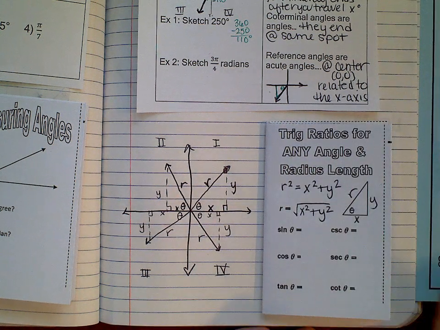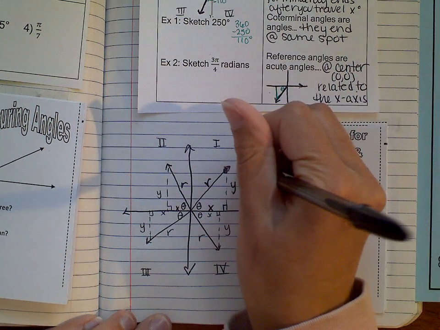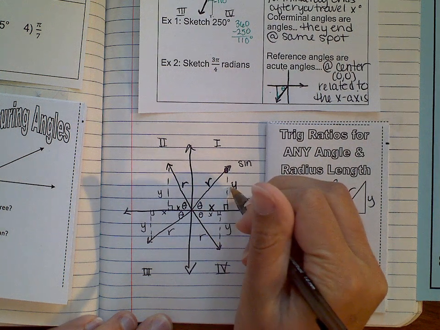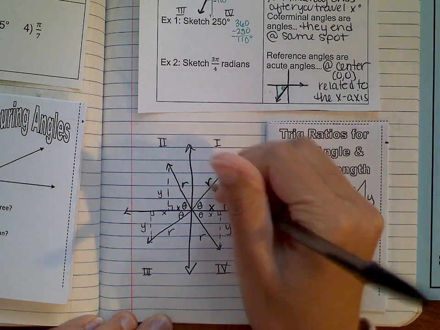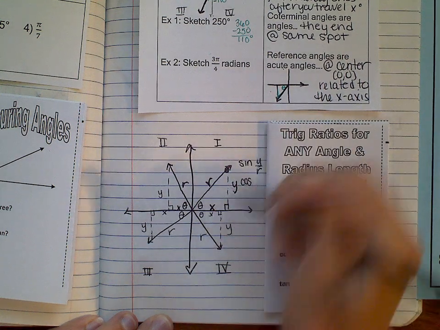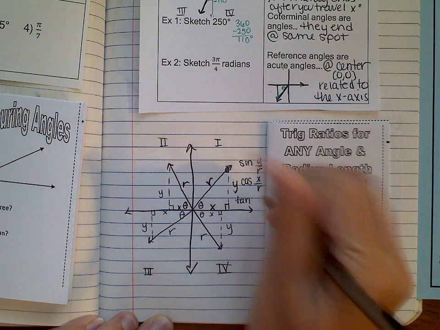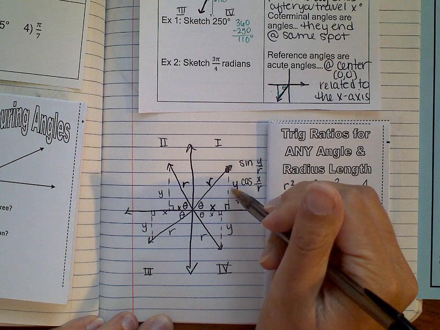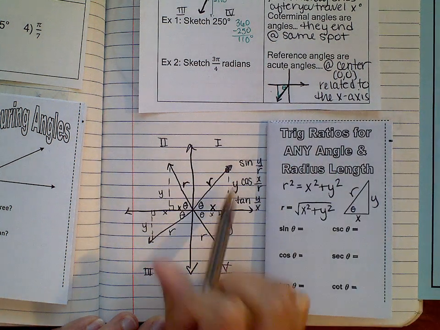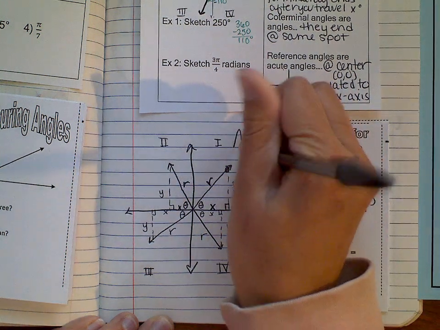Now the other interesting thing, the thing that I love, is if I think about sine, cosine, and tangent. Sine of theta is going to be opposite over hypotenuse. Cosine is going to be adjacent over hypotenuse, so x over r. And tangent is going to be opposite over adjacent, so y over x. And if you think about it, if I'm in this quadrant, all these numbers are positive. So they are all positive here.